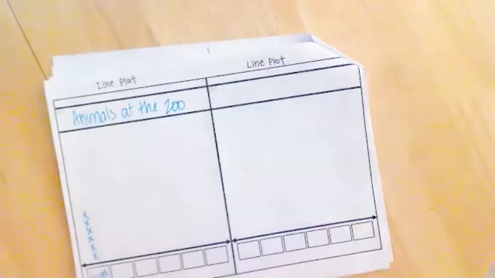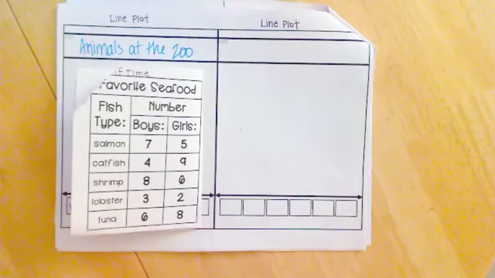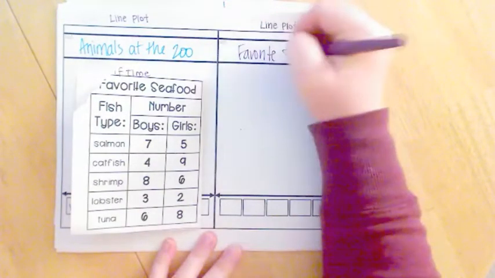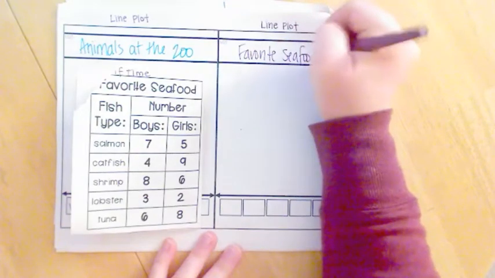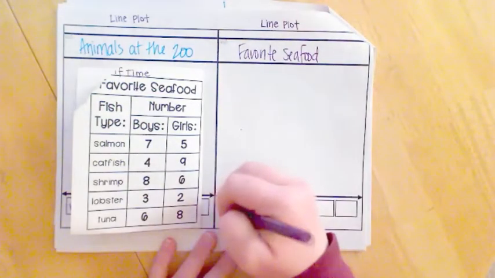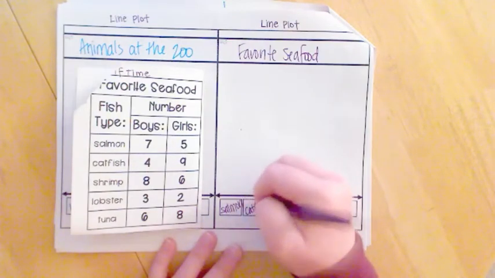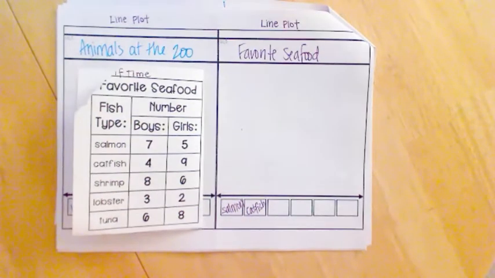And then for line plot. Similar thing, I'll probably just use different colors. So label it favorite seafood, salmon, catfish. You fill in the other categories. I'm going to do the same thing.